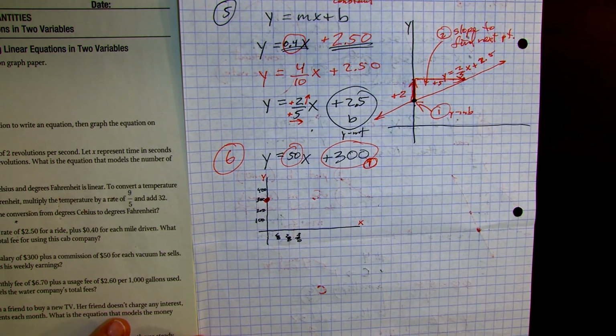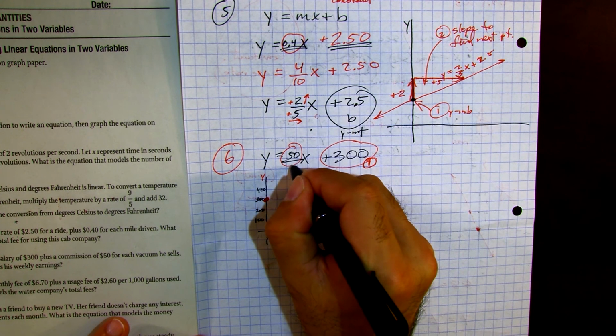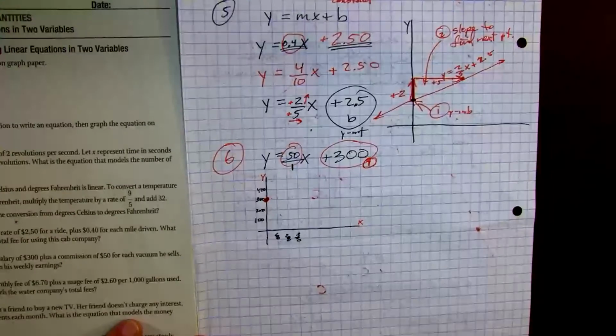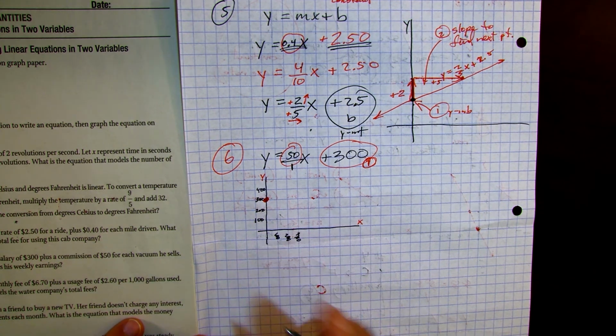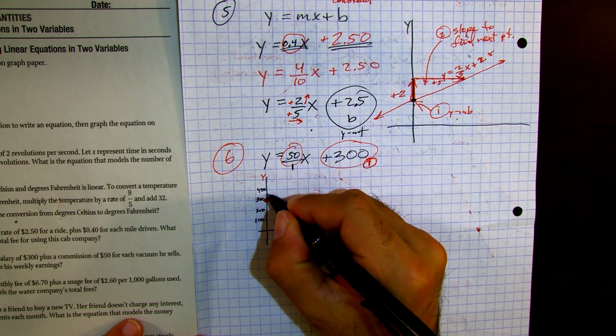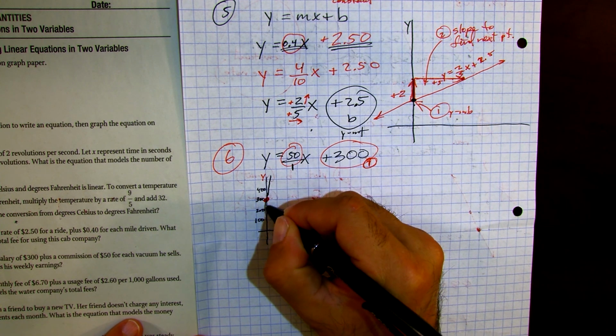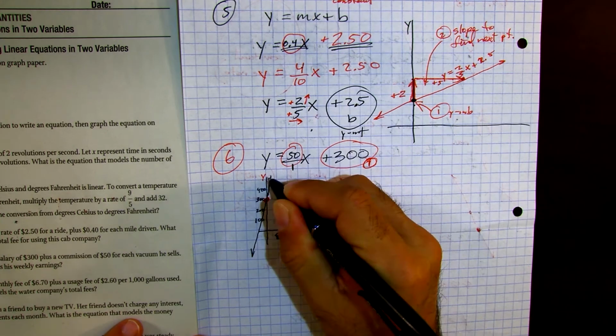Y-intercept, where it crosses the y-axis. Now we have to go up 50, and I look here, and it's 50 over 1. So this is actually going to be a really weird graph because we have too small of units here. If I go up 50, I'm halfway up, and then I'm really just going over a little bit. So this is going to be a graph that's like this.